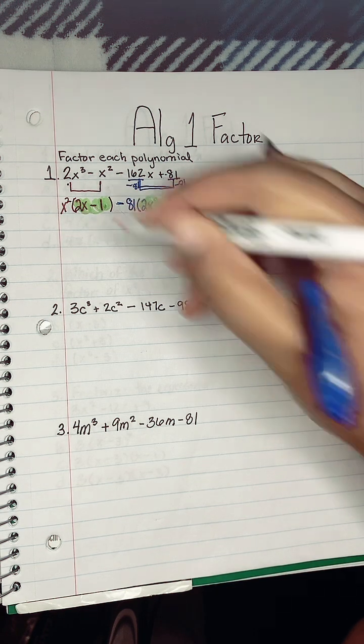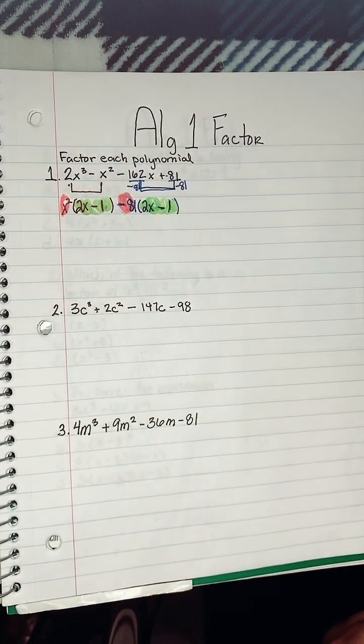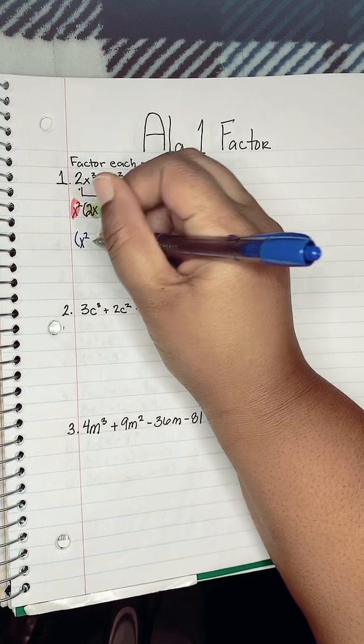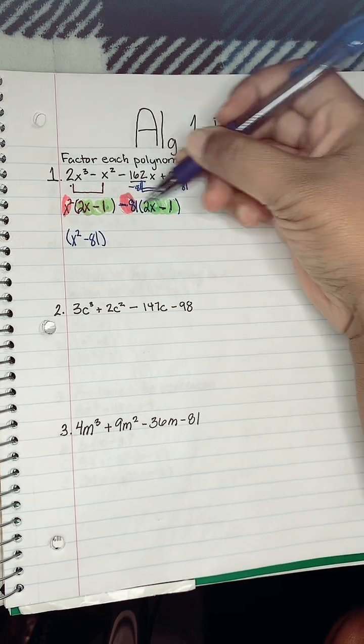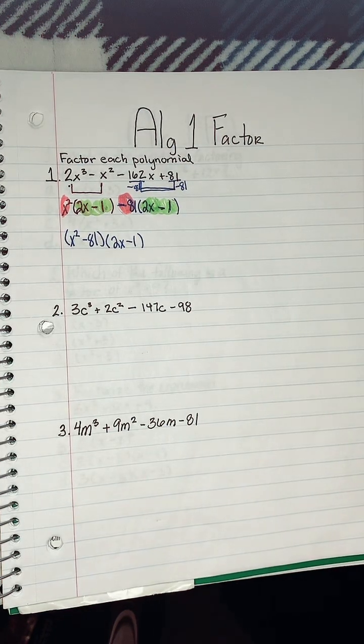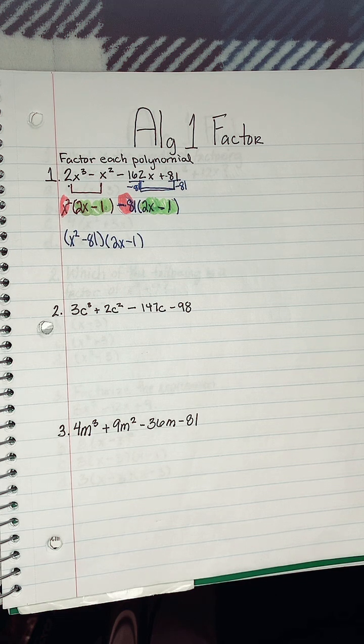So now that ours match up, we could take our outers, which is here, x squared minus 81. And then we drop down one of our pairs that are alike, 2x minus 1. Now I got a question for you guys. Are we done or do we keep on going? Good. People are saying keep going. So what can we keep on going? What can we factor more?